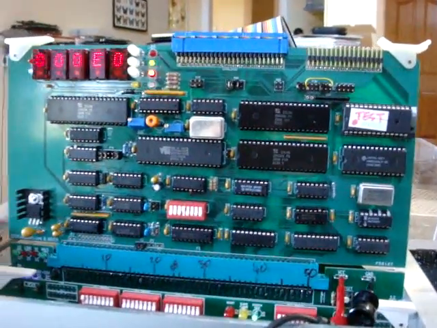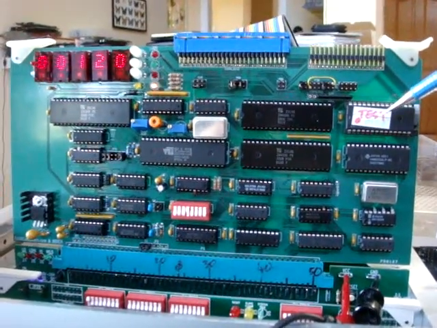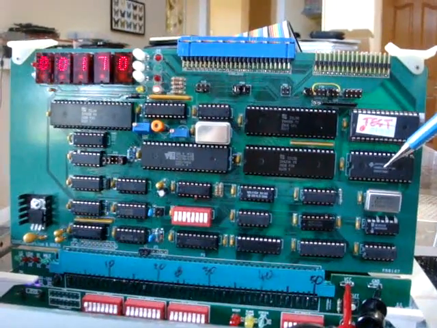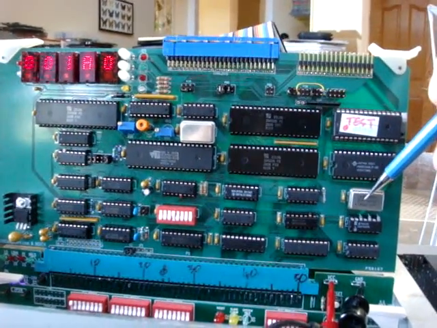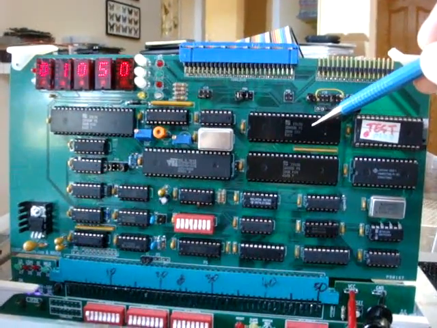Okay, this is the C80 floppy disk controller board. Before we talk about using it, let me just show you around the board itself. This is the 32K EEPROM. This is the 32K RAM. This is the 6 megahertz clock for the Z80. This is the 6 megahertz Z80 chip itself.